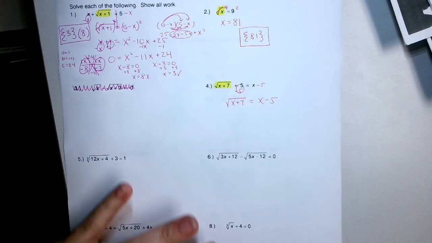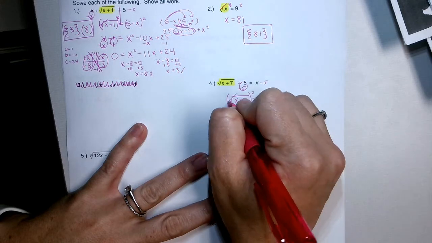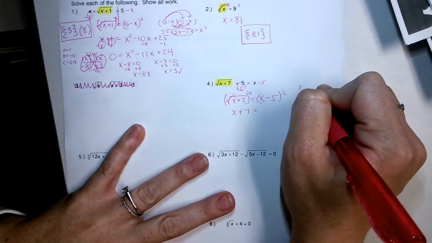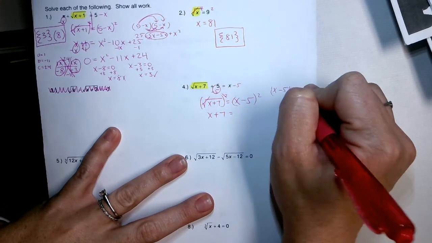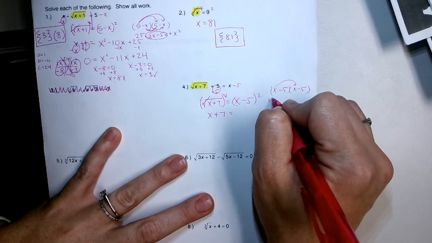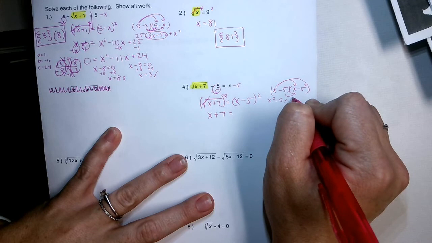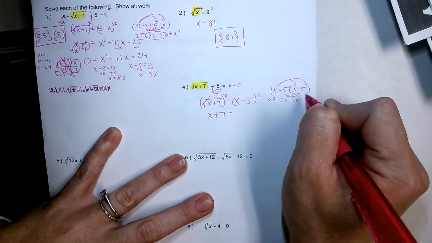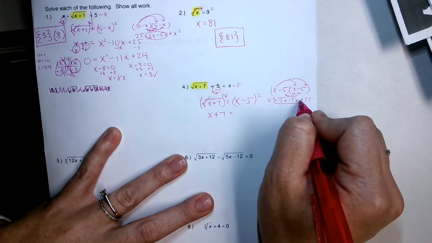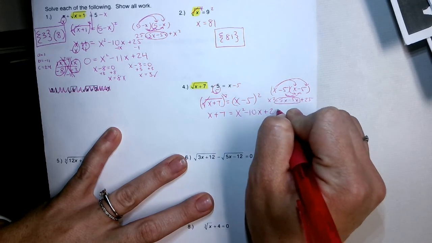So we're going to square both sides. What I do to one side, I have to do to the other. On this side, I'm going to double distribute. So I get x squared minus 5x minus 5x plus 25. And remember, we can combine the middle two. So we get x squared minus 10x plus 25.